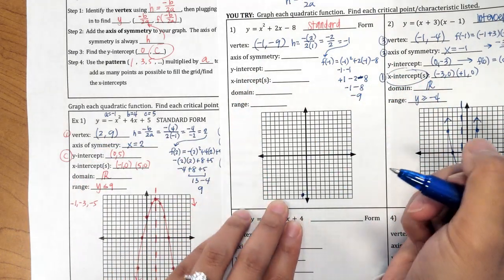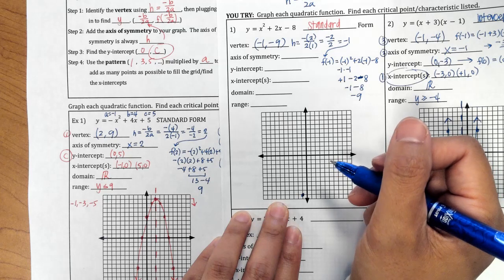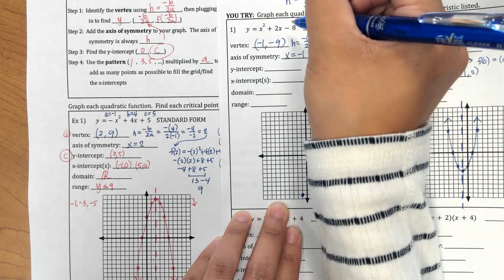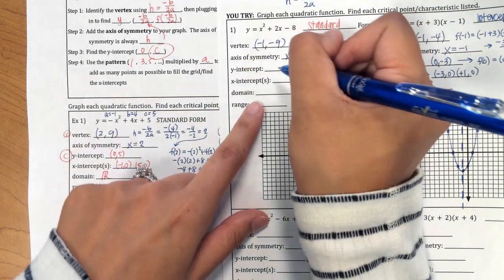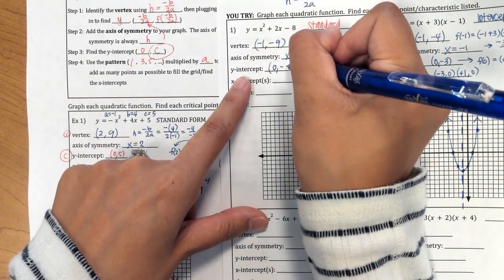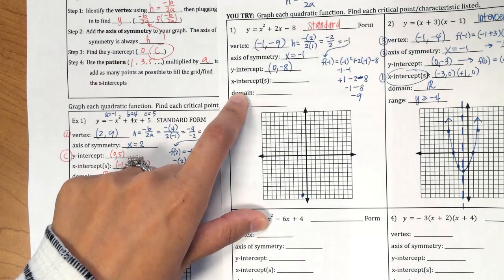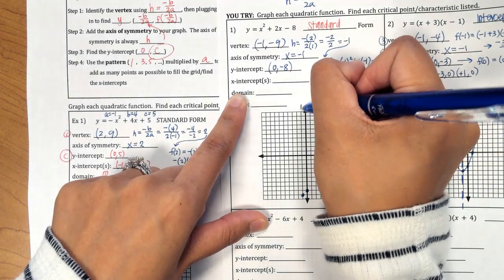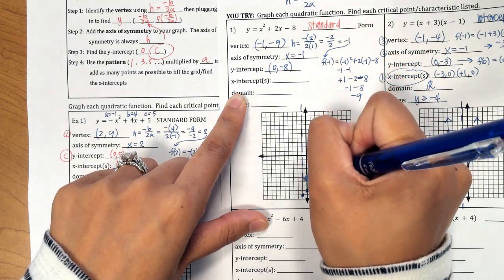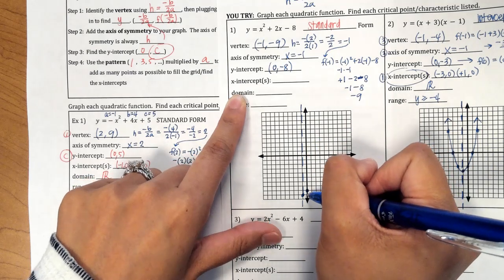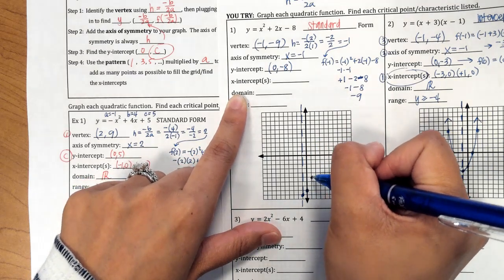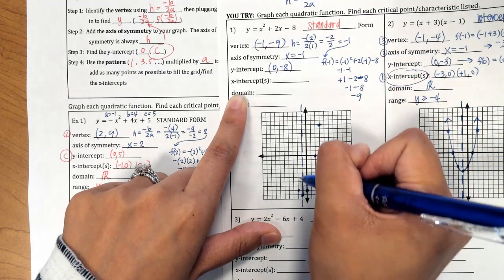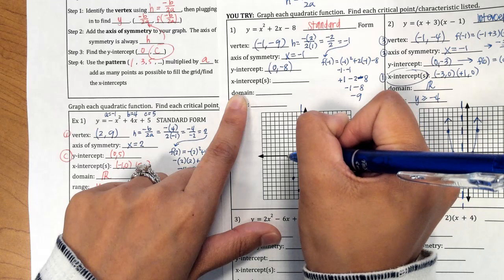That's down here. Axis of symmetry is x equals negative 1. Y-intercept is always the last value with no x, so it's 0, negative 8. Okay, and that's right here, which follows our pattern. Okay, so up 1 over 1, up 3 over 1, up 5 over 1, up 7 over 1. 1 backwards 1, 3, 5, and 7.